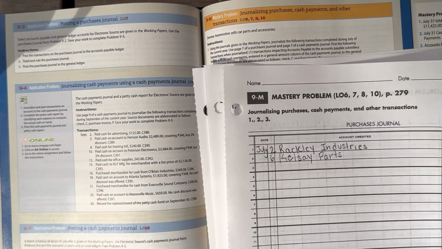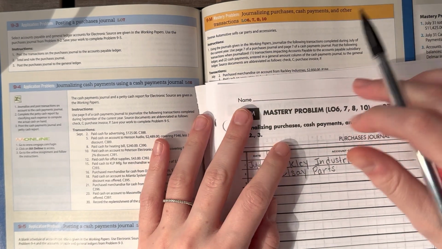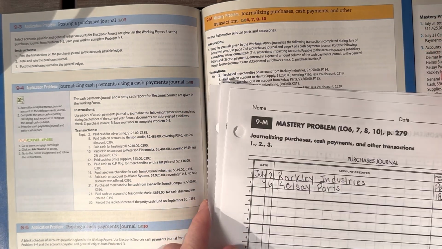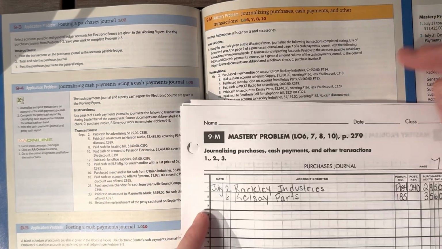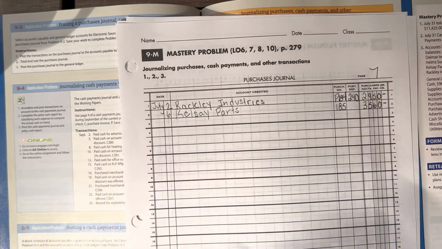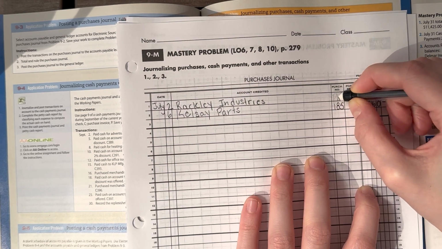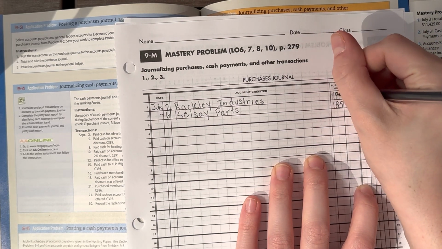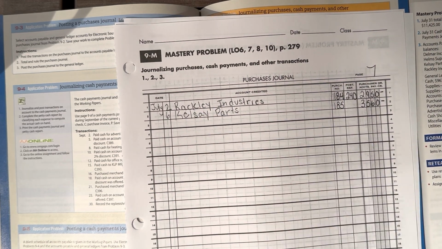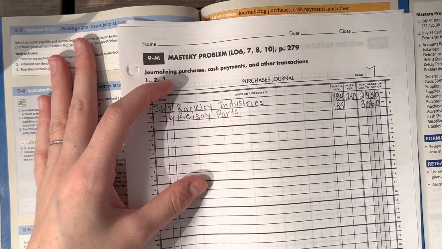All right. So I went ahead and started, and the first one says purchase merchandise on account from Rackley Industries for $2,950, P184. So that's a purchase because it said purchased merchandise, and we purchased it on account. This journal is pretty nice because it doesn't make you think that hard at all. Who'd we buy it from? Rackley Industries. Whoever we bought it from, that's what name goes there.